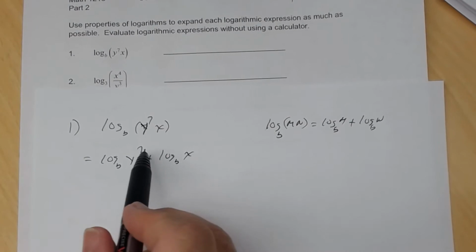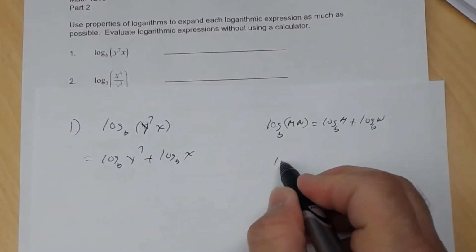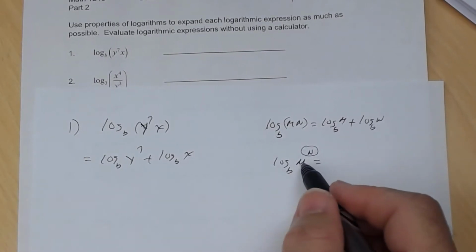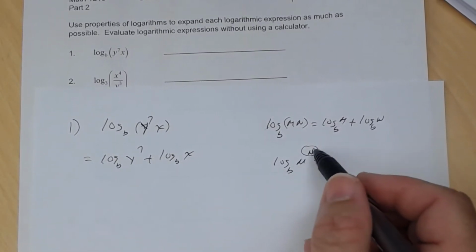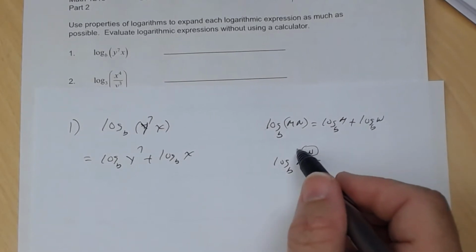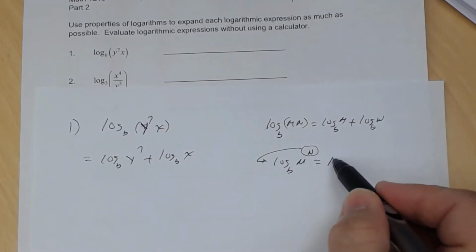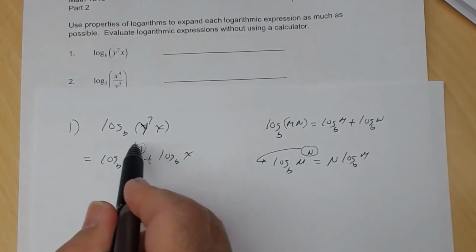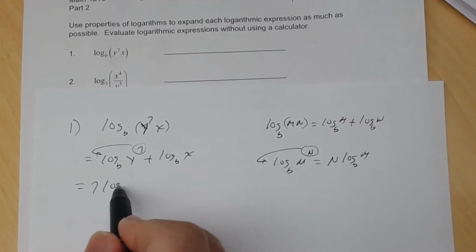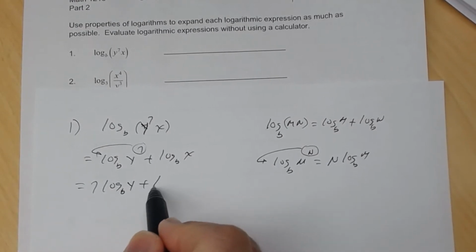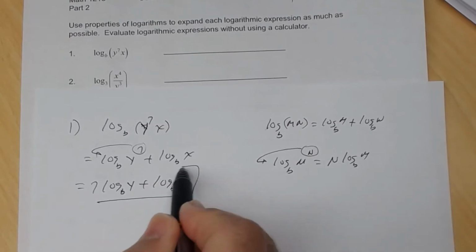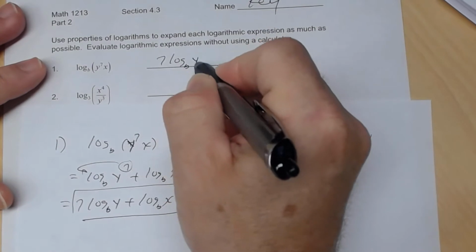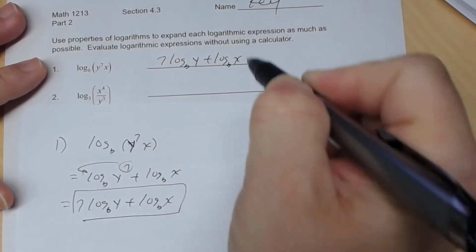Now I can use the power property here. Remember, the power property said the log base b of m to the n: whenever you're taking the log of some argument raised to a power, you can take that power and rewrite it as a product. So it'll be n times the log of m base b. Then this becomes 7 times the log base b of y plus the log base b of x. So that's the answer to number 1: 7 log base b of y plus log base b of x.